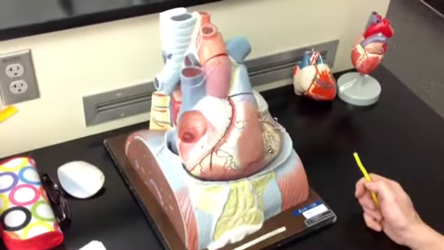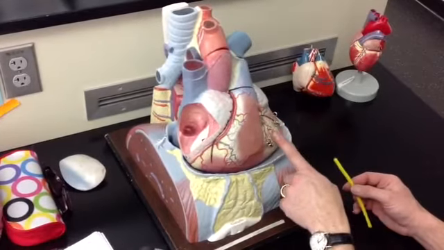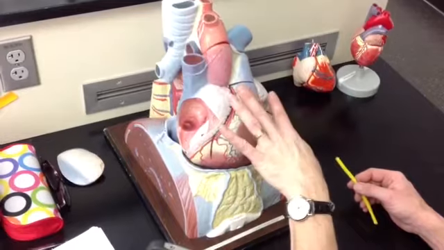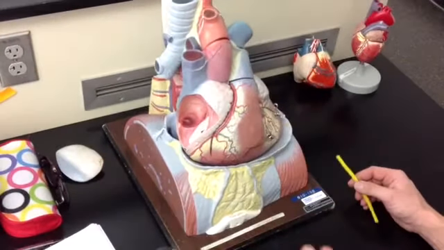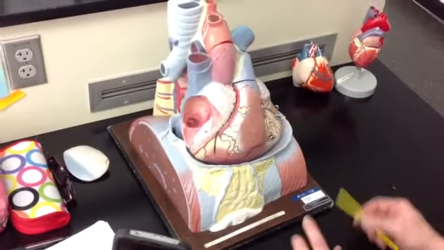Then we have some grooves. We have the anterior interventricular sulcus. We have the right and left coronary sulcus. And then there should be, am I missing one? No, I think that's it.